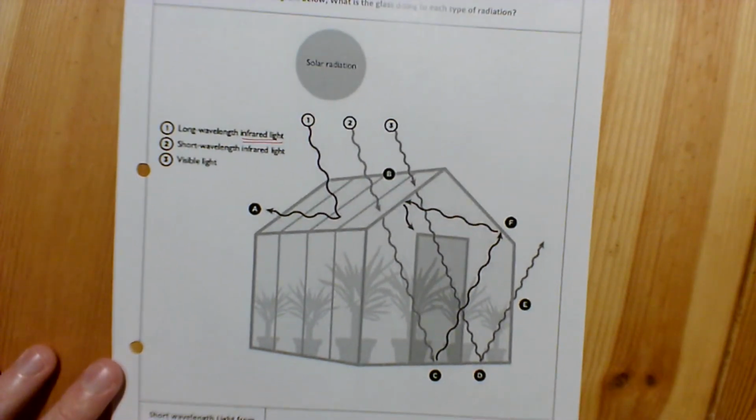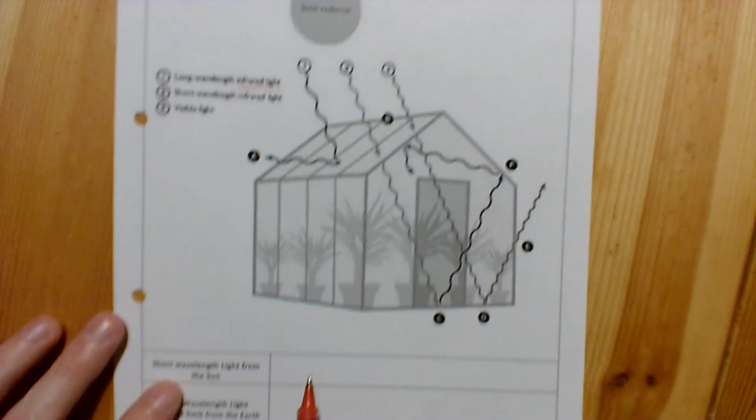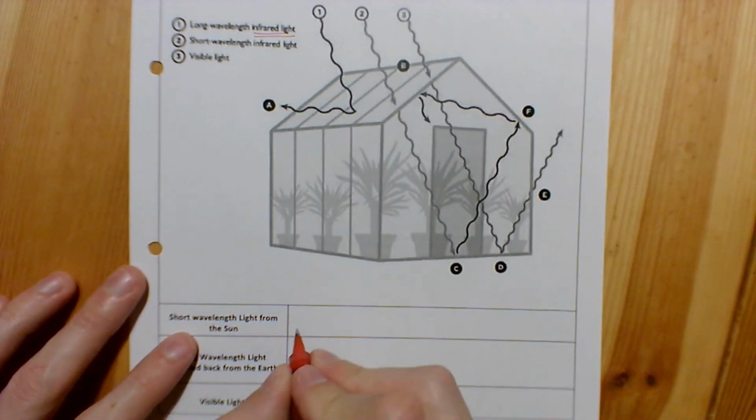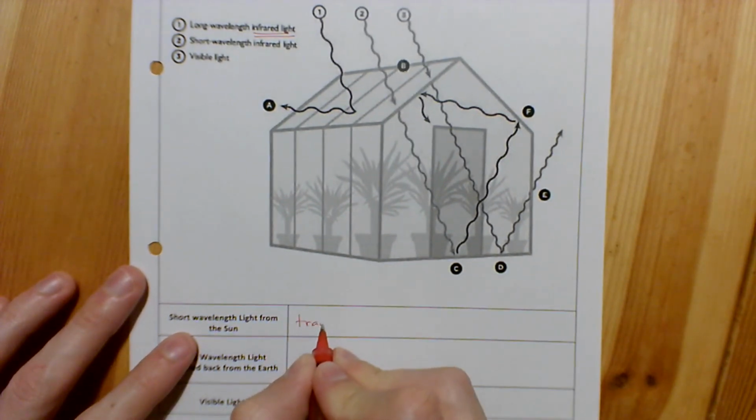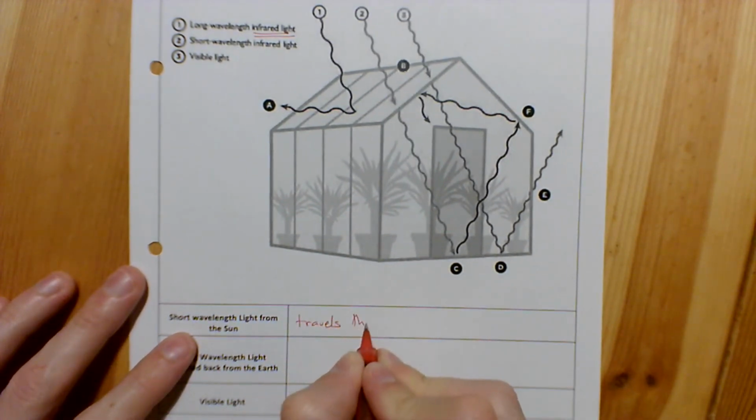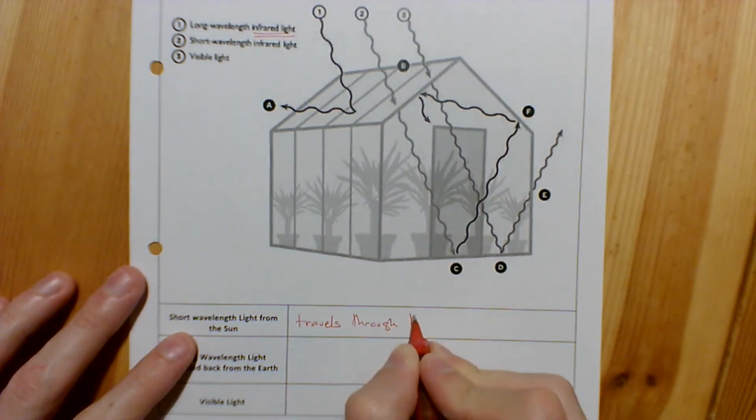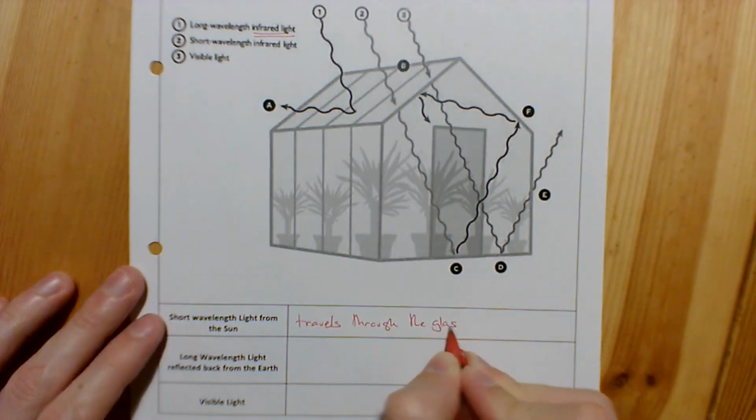So the short wavelength light from the sun, okay, can travel through the glass. Not a problem.